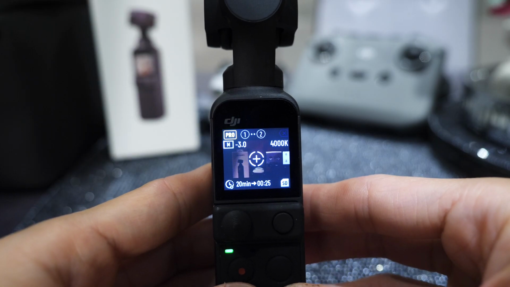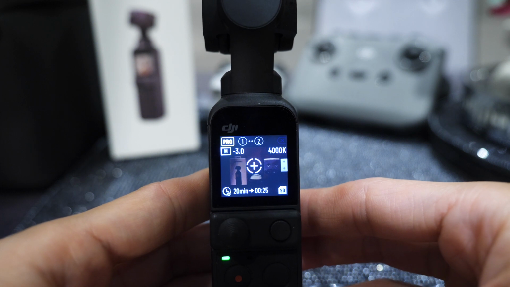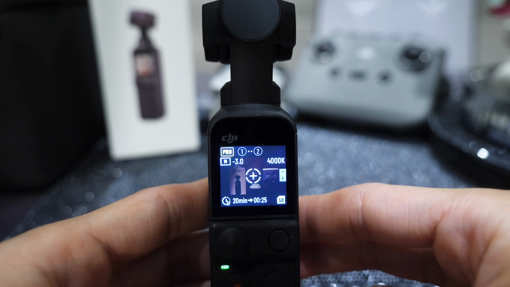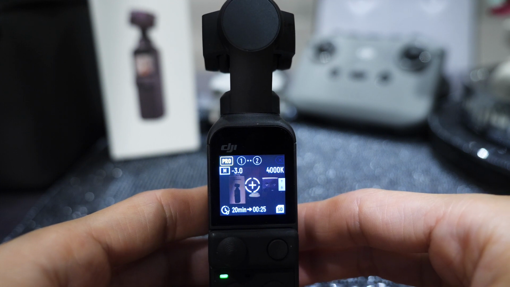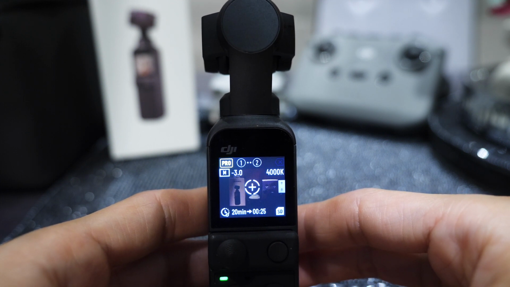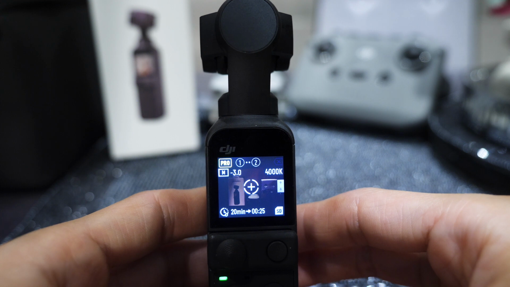Once you've selected the shutter speed that you want, head back to the main screen. We now need to set the motion of the gimbal. On the main screen, you'll see 1 and 2 in the top left corner next to Pro, and a plus sign in the center of the screen.